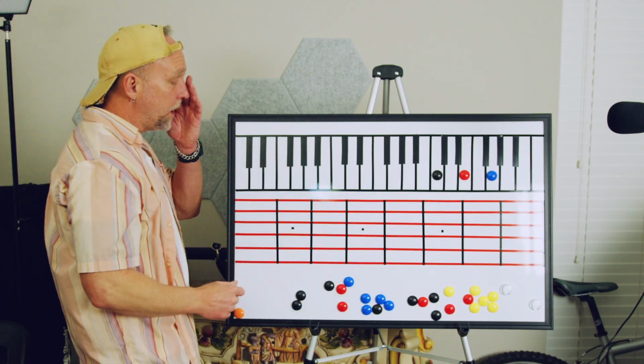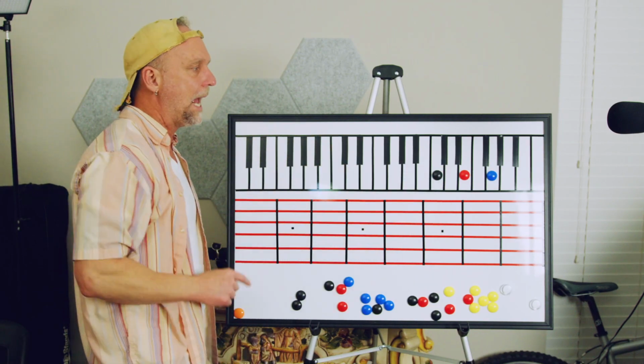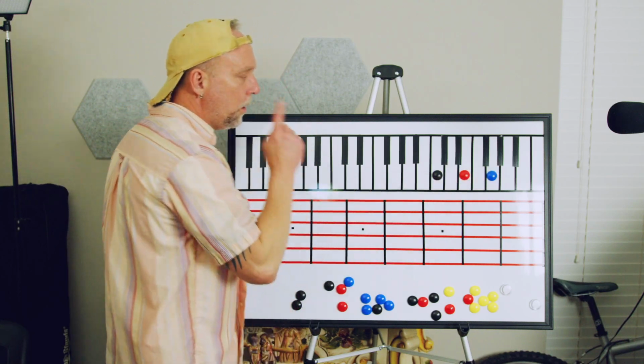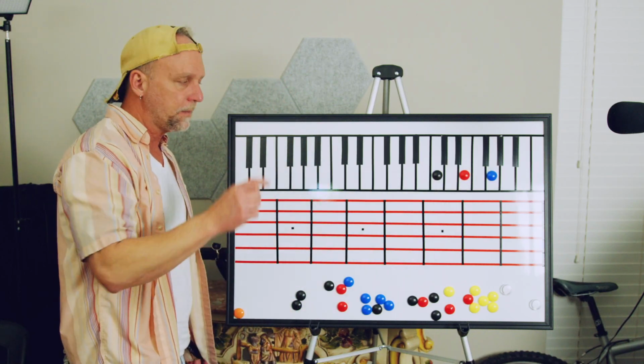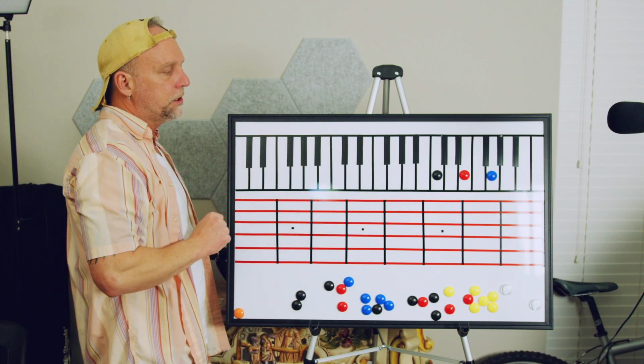So we have a C chord here, and for this part of the class, the roots will always be black. The thirds will always be red. And the blues will always be the fifths. And you're going to see why we're doing it that way. So we have our C chord.